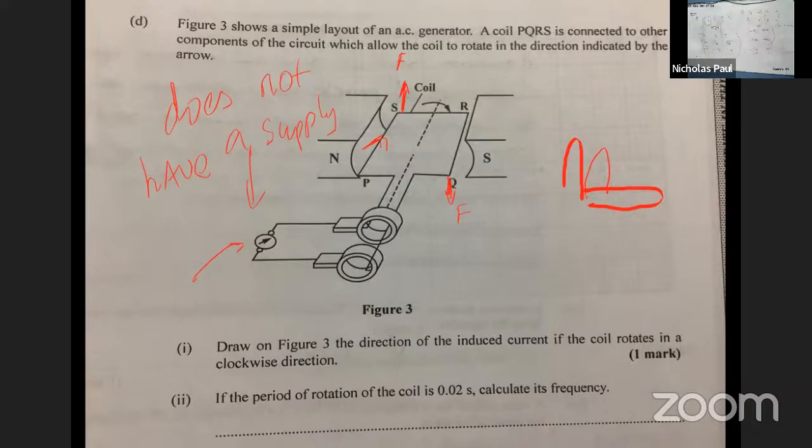How is it moving? Yeah, how is it moving? It's moving R to S. Sorry, R to Q. So the current is moving like this. Are you okay with that?